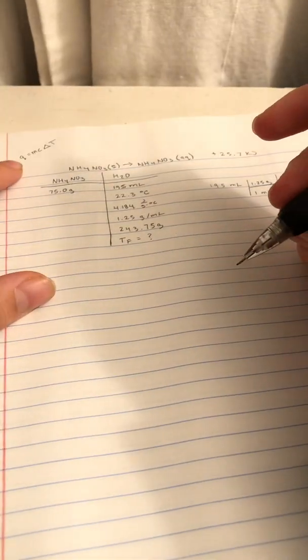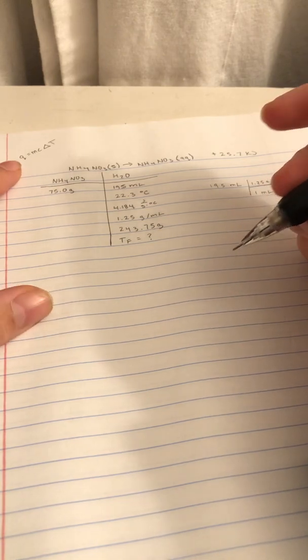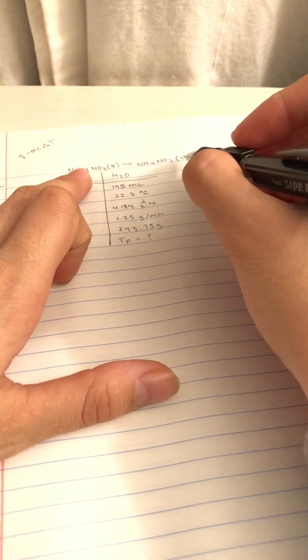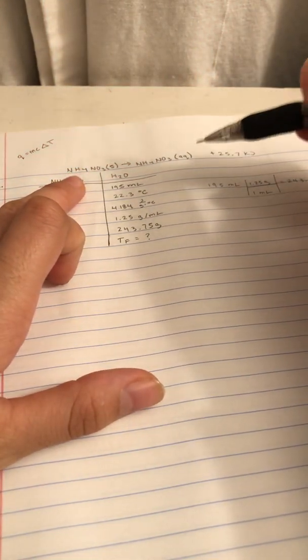Let's get that Q. Alright, so what I'm going to do is I'm going to do a mole-to-mole ratio. But in order to get a mole-to-mole ratio, I need an equation that has water in it. So what I did was I actually rewrote this equation, broke this NH4NO3 aqueous into an equation that has water in it.